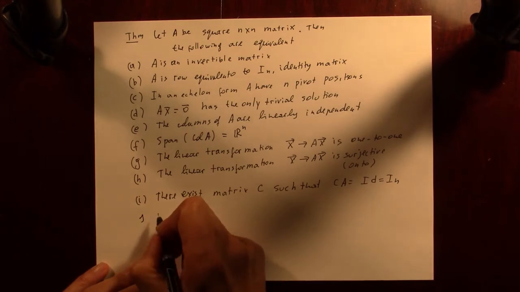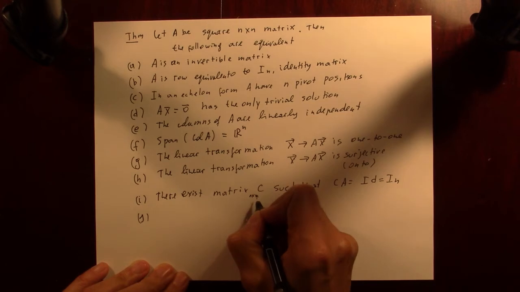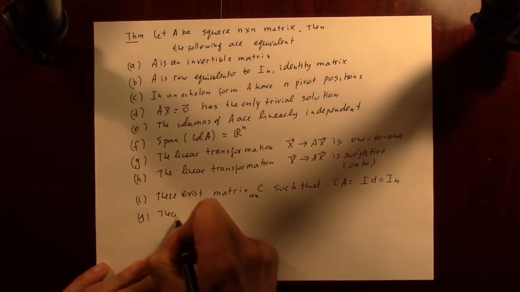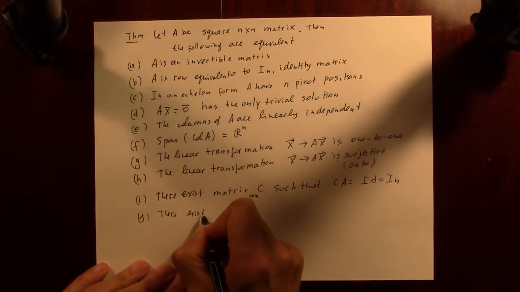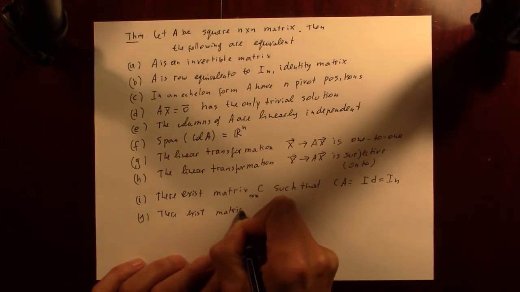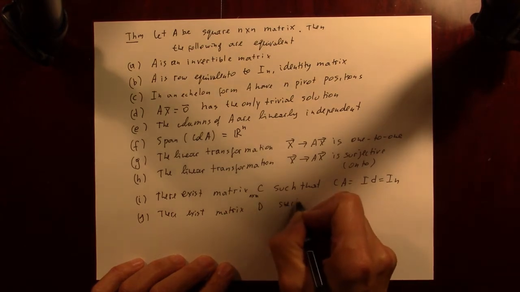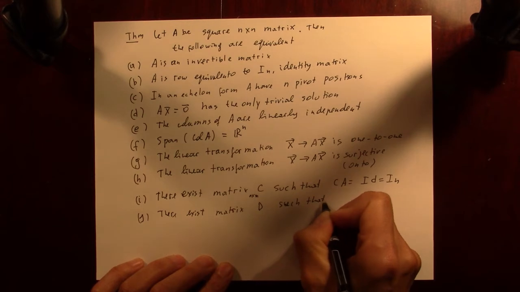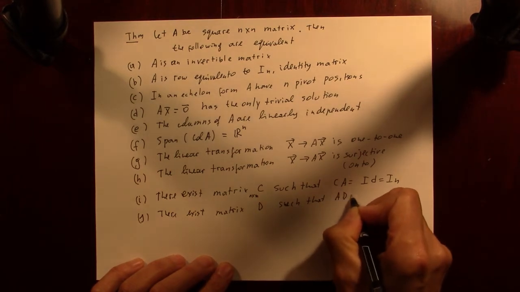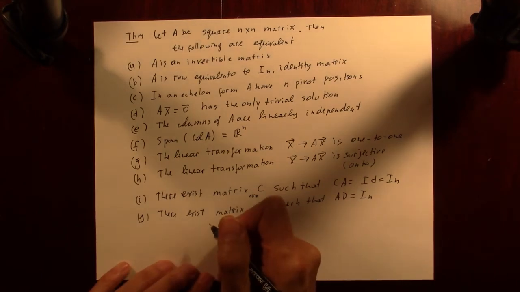J: there exists a matrix D such that A times D equals the identity matrix I_n. Emphasize n.